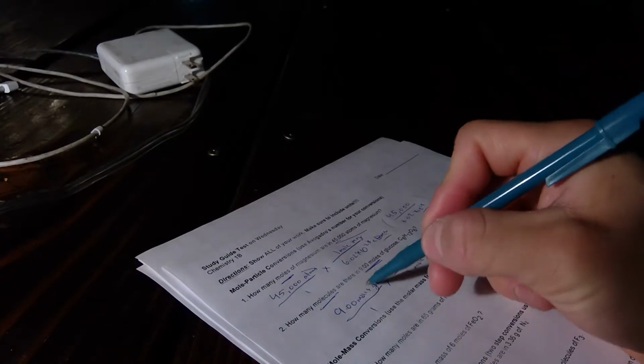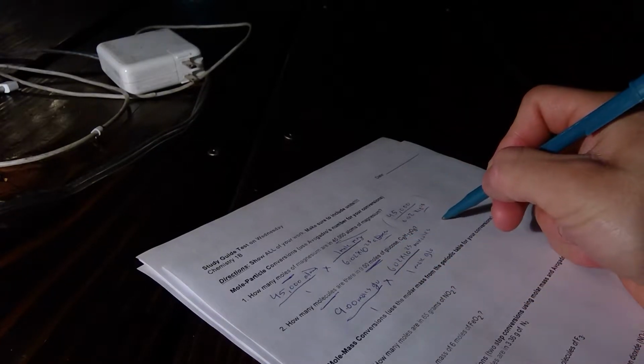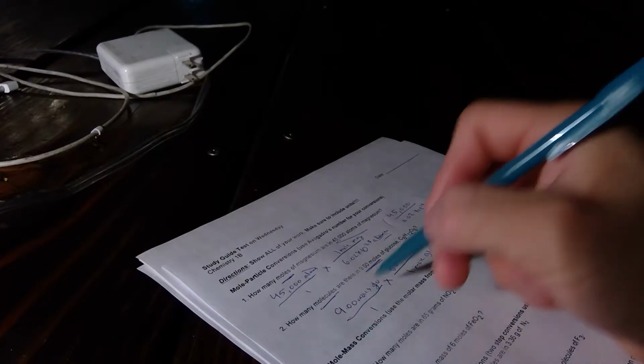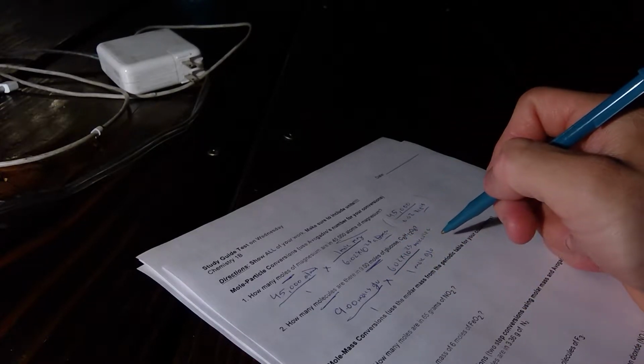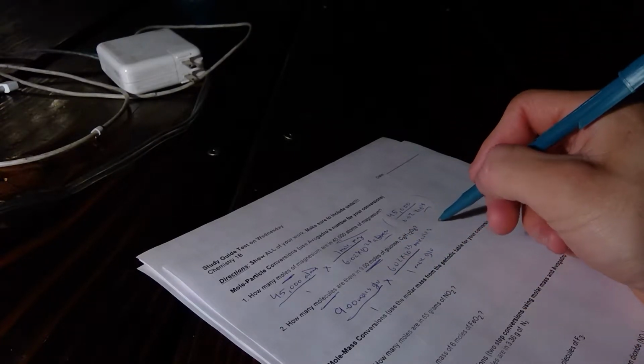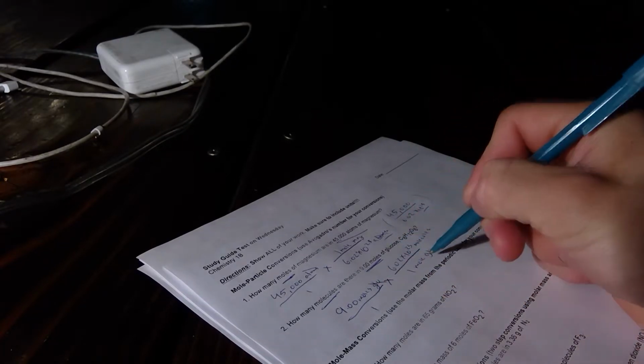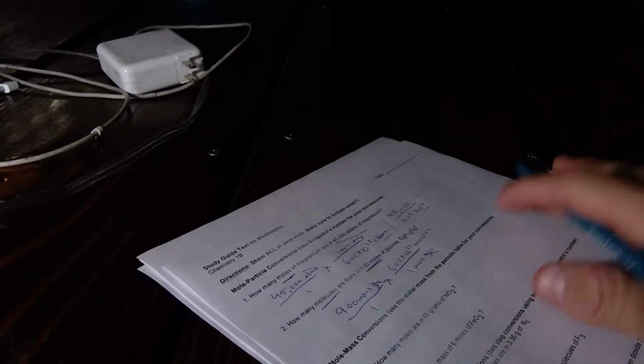Perfect. What you're going to be doing here is you're going to multiply these two numbers to get your final answer. So 9 times 6.02 times 10 to the 23rd. That'll give you how many molecules. You have glucose up here, glucose down here, just to check yourself.